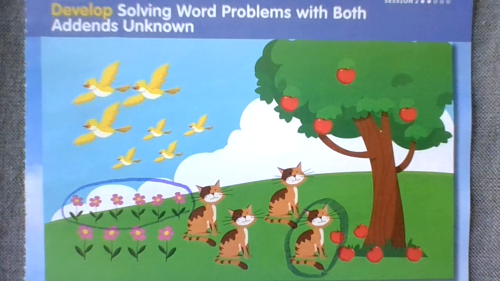Now you can look at the other animals and objects in this picture and make your own word problems and find different ways to solve those word problems.